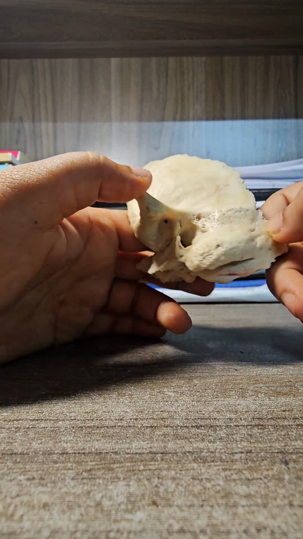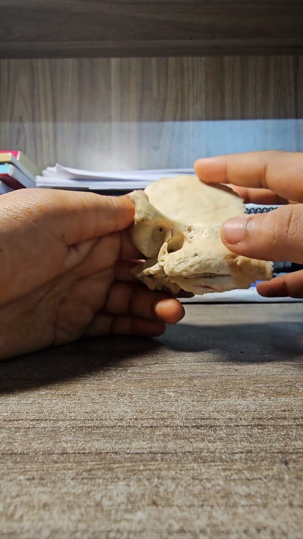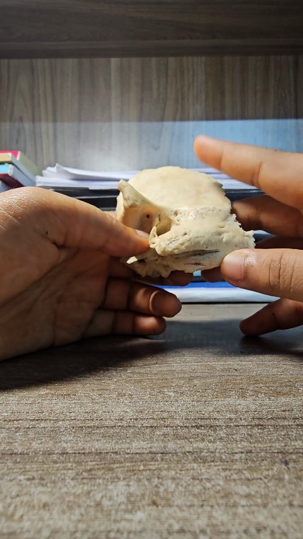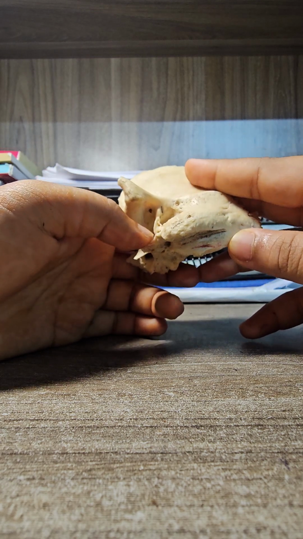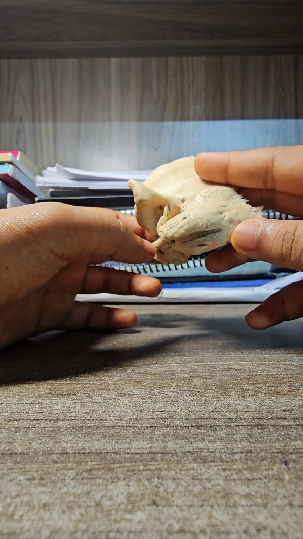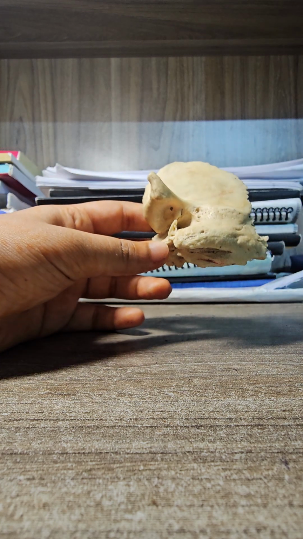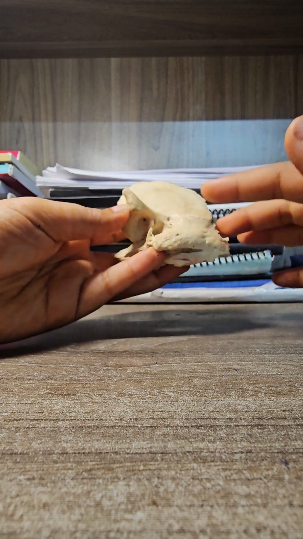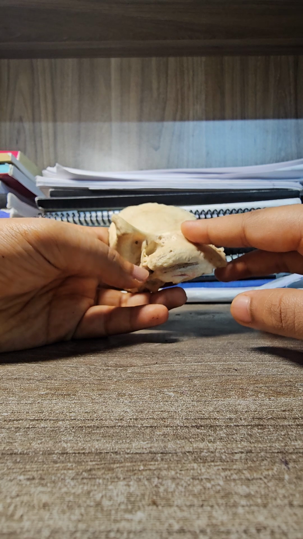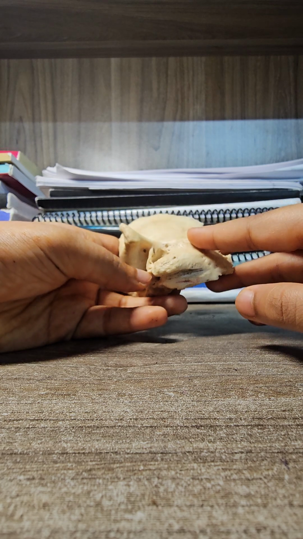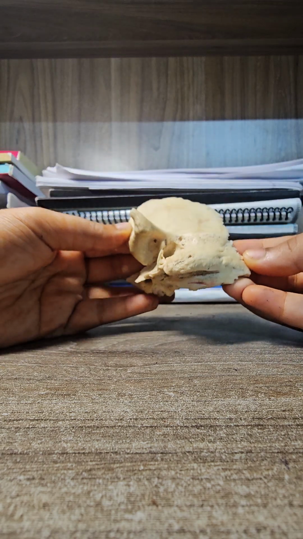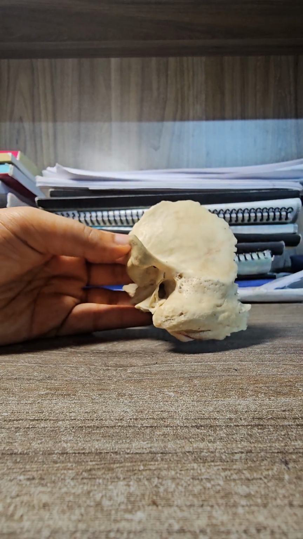And now the ossification. The squamous part and the tympanic part are intramembranous, and the styloid process and petromastoid part are intracartilaginous. So it is a membranocartilaginous ossification. Thank you.